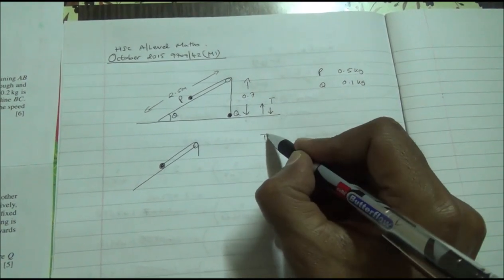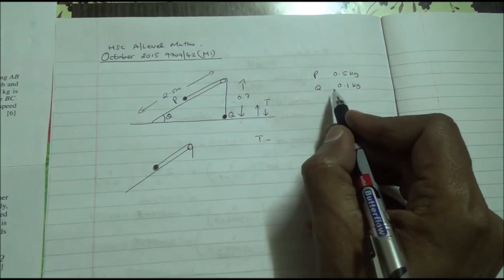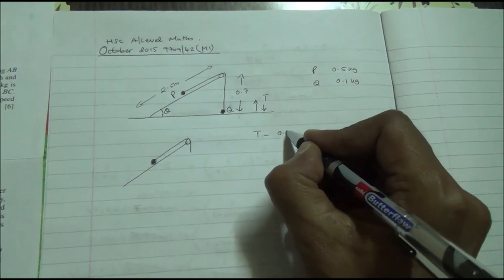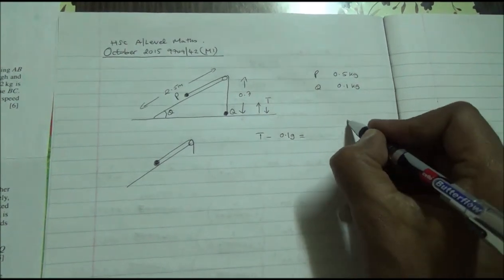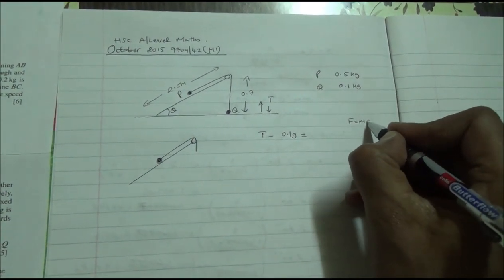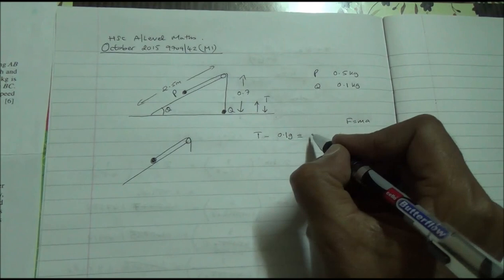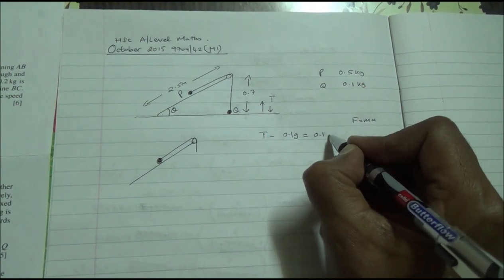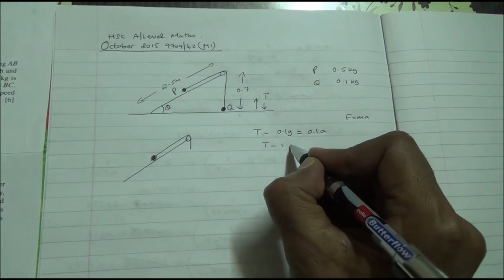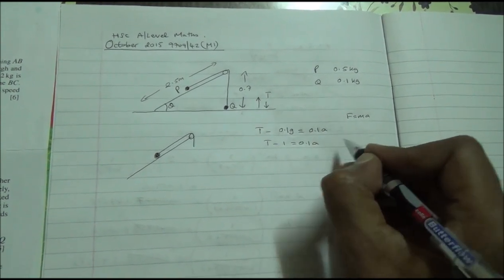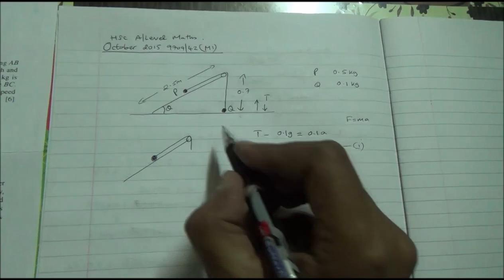So we have the tension minus the weight of the object, 0.1g Newton, and that's going to be the net force. And force is equal to mass times acceleration. The mass is 0.1 times the acceleration. So we have T minus 1 is equal to 0.1A. So this is our first equation.